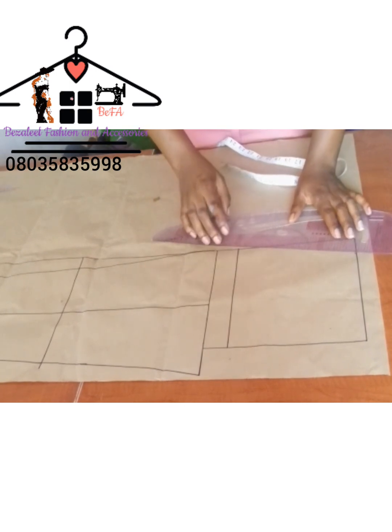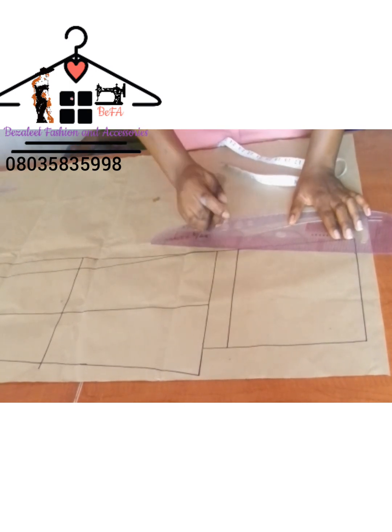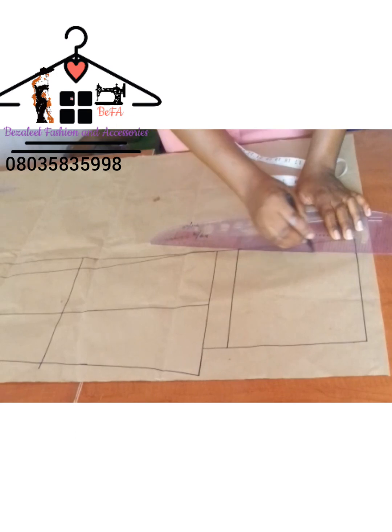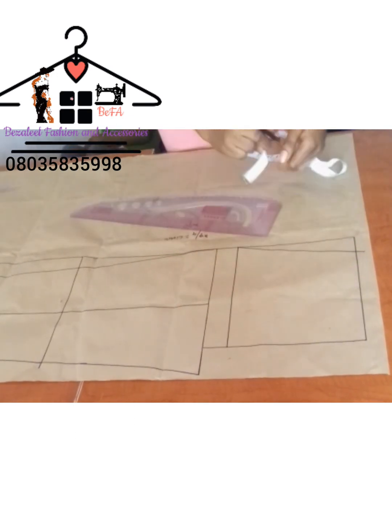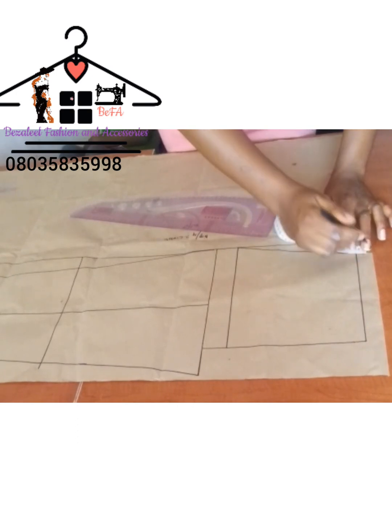Remember, this line is our hip length line. And then I'll extend it a little. I'm extending it a little by ½ inch here.